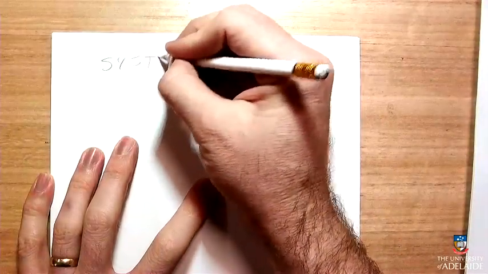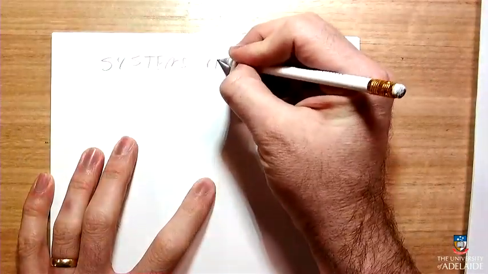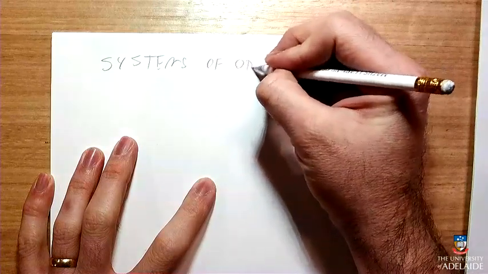So yes, I'm going to start off with systems of ODEs.